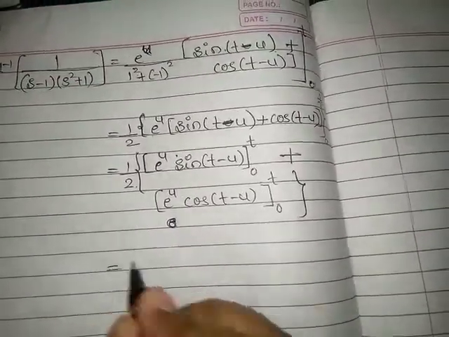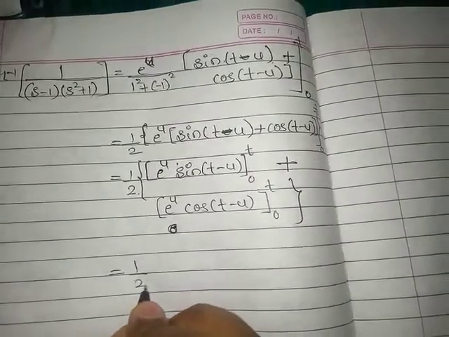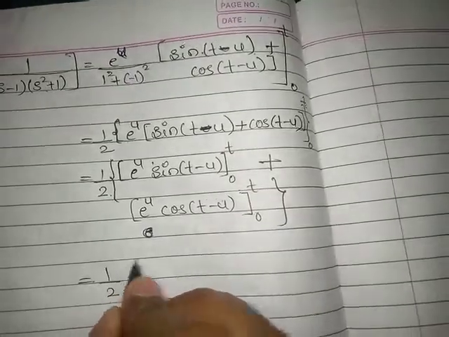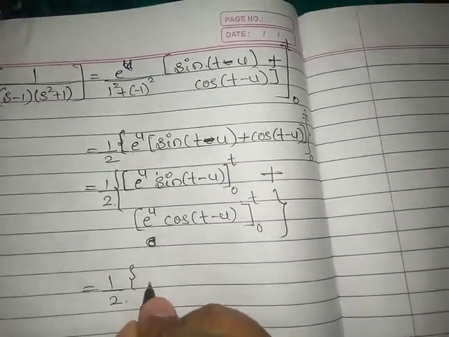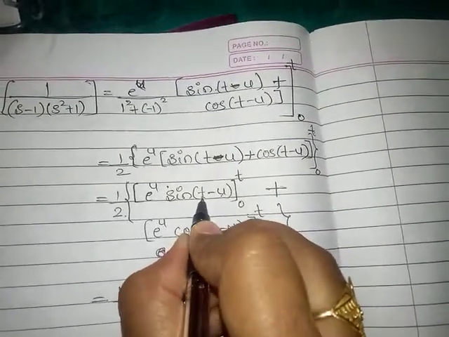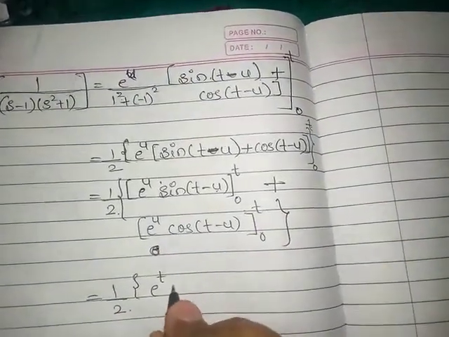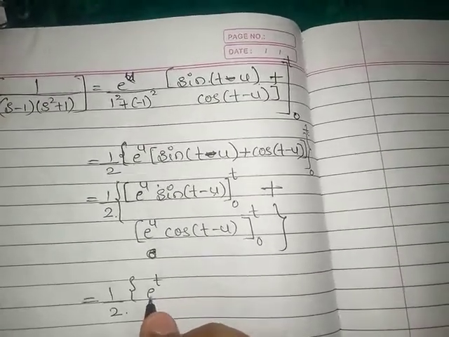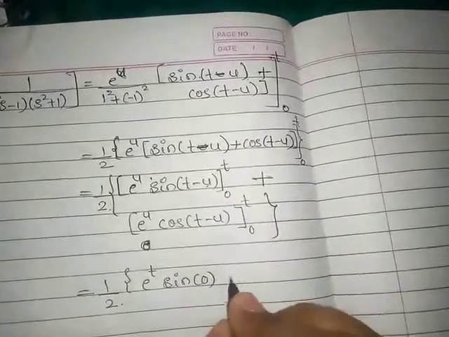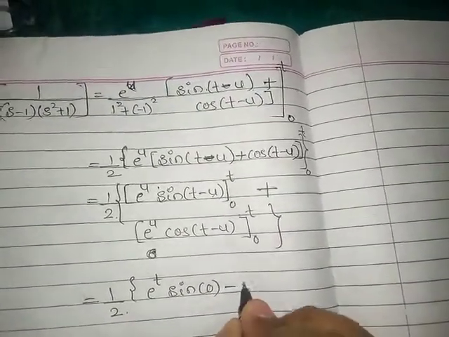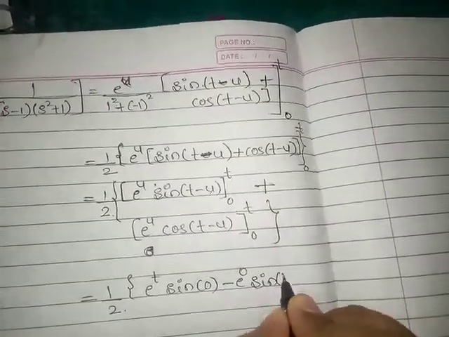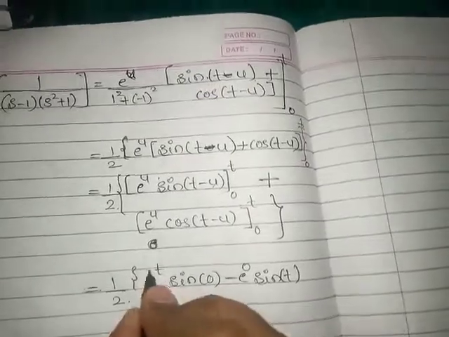Next I will apply the limits. 1 by 2 into, first is e raised to t, when it is u will be t, sin 0 we get, therefore it is sin 0 for upper limit minus e raised to 0 into sin t minus 0 is sin t.